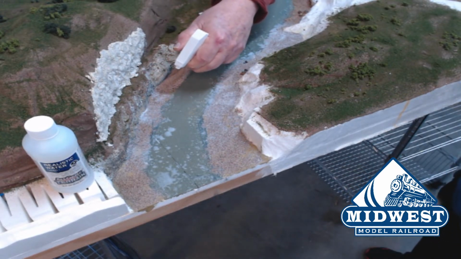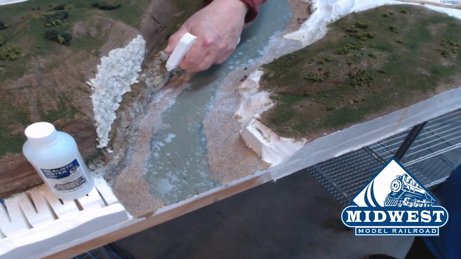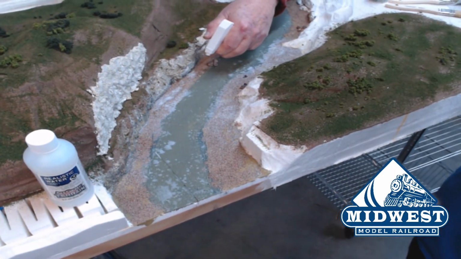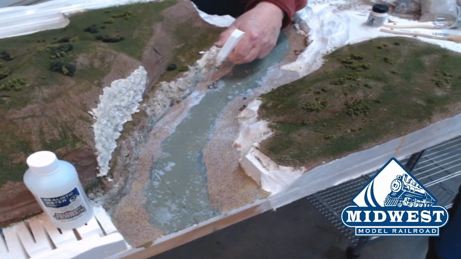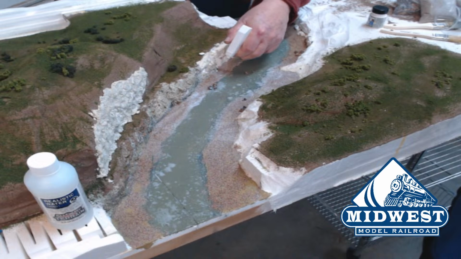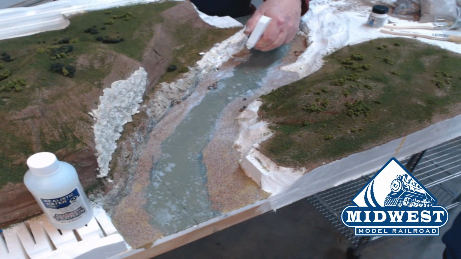You can tell it's getting good and wet when it turns colors and actually puddles up a little bit. Then you know you've got enough on. And I'll cover my stones too. That'll give it a little more traction to stay in place.